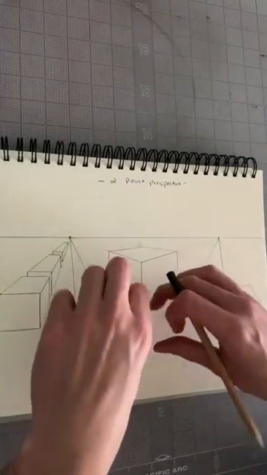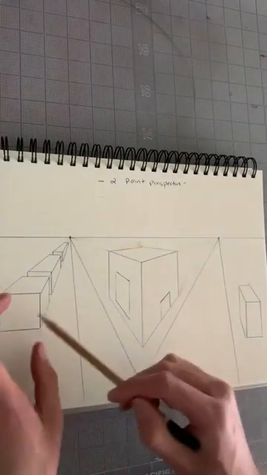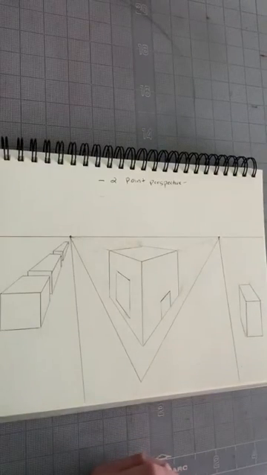And if you wanted to do multiple buildings right next to each other, you start by doing one, and then you break it up into multiple parts. So that is 2-point perspective.